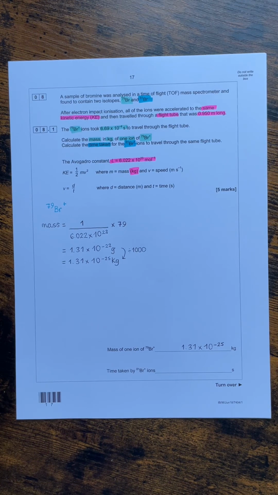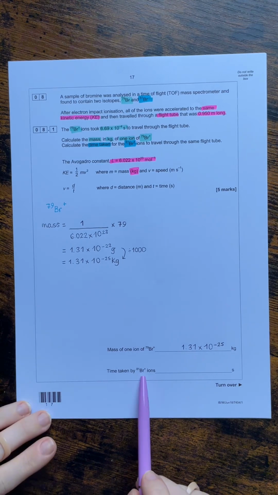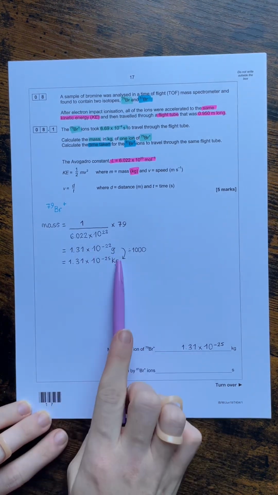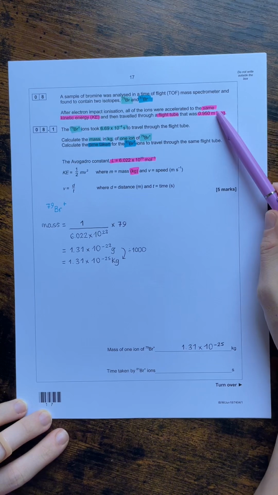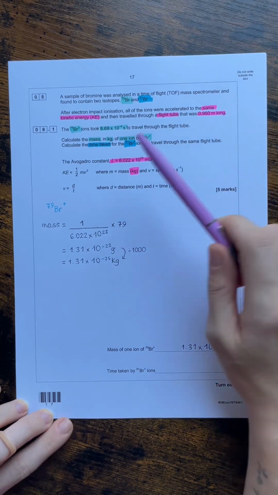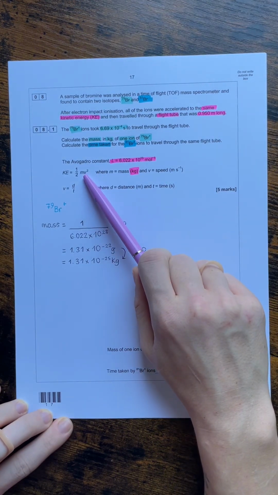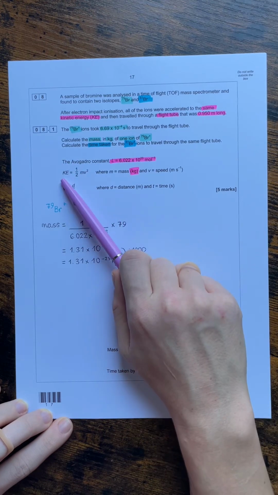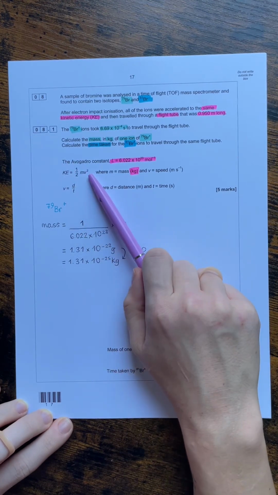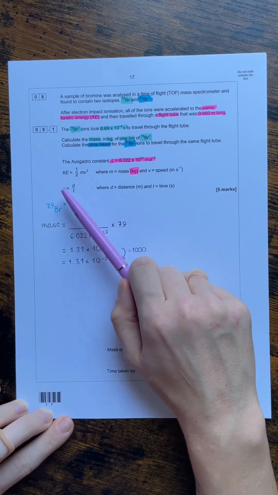Now, in order for us to do anything with the 81Br+ isotope, we need the kinetic energy. Again, we can work out the mass of the 81 ions by doing exactly the same thing. We've got the length of the flight tube, but unless we have either the velocity or the kinetic energy, we can't go any further, because to get velocity we need distance over time.